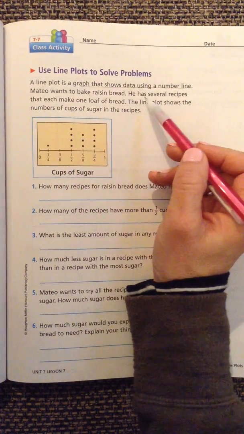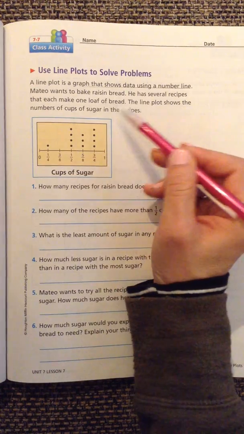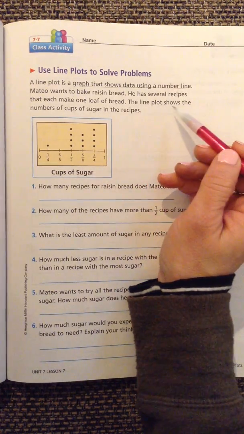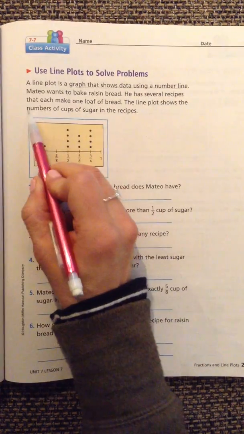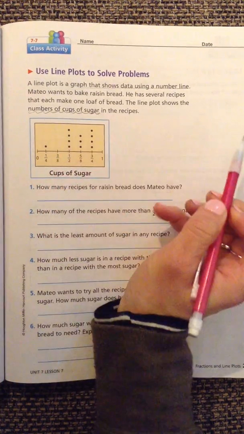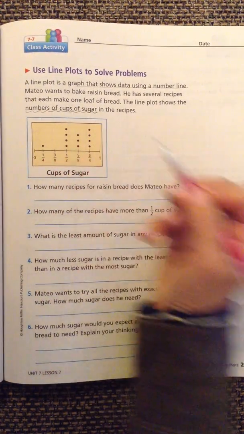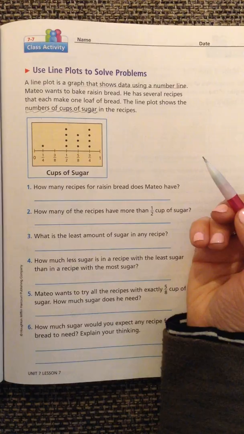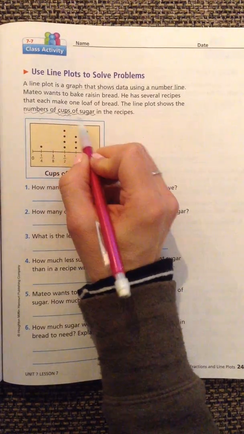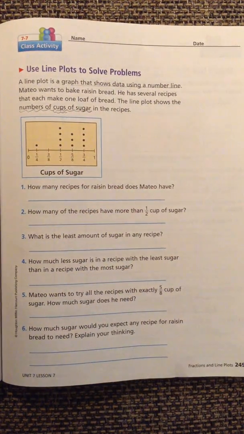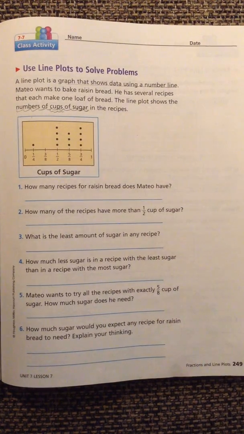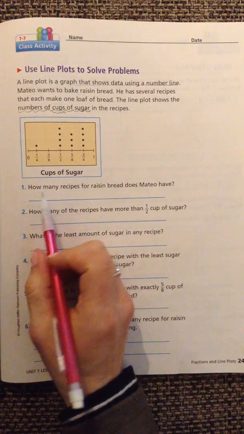Mateo wants to bake raisin bread. He has several recipes that can make each one loaf of bread. The line plot shows the number of cups of sugar in the recipes. So cups of sugar. I feel like that word cups is really important. I feel like I should be paying attention to it.